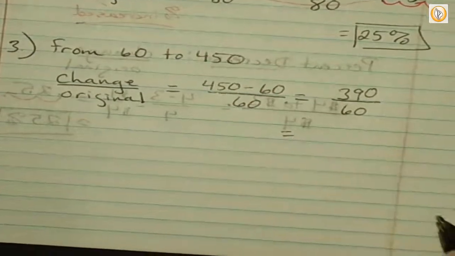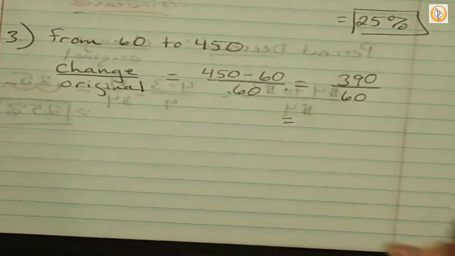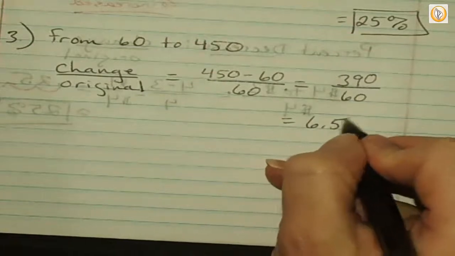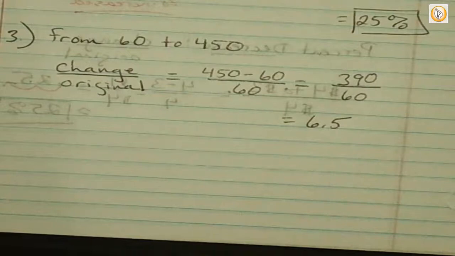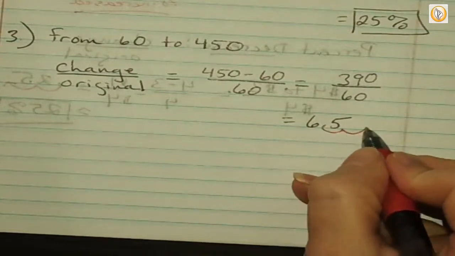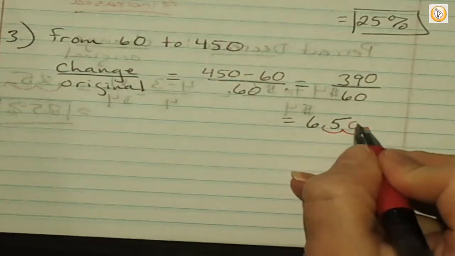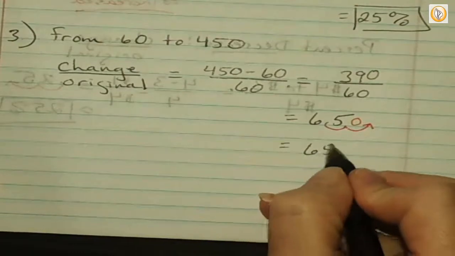Sophia, when you write that down, you figure it up, you let me know. 6.5. And now what do I do? 22%. How? And we add a 0 right there. So what's your answer? Bingo.